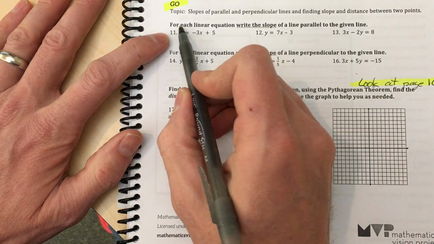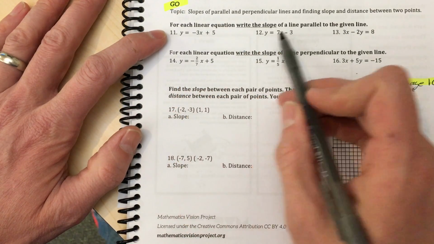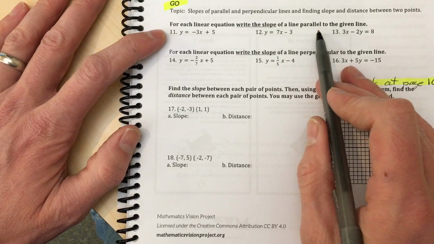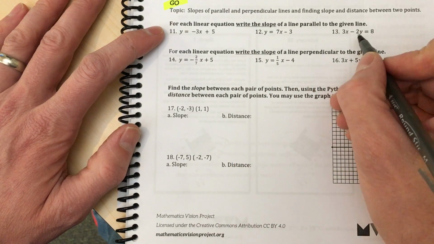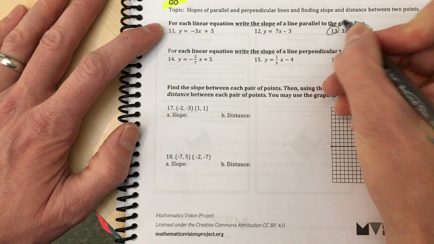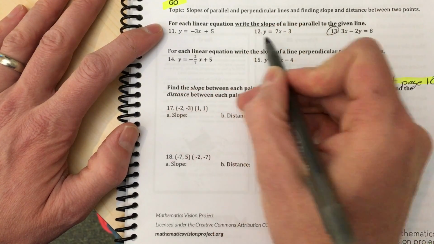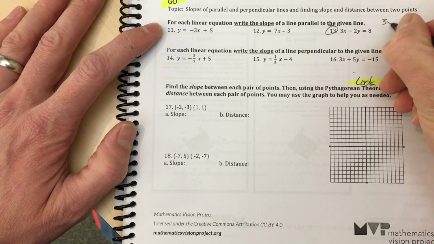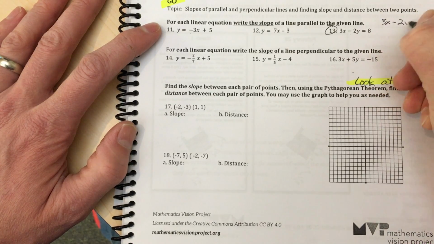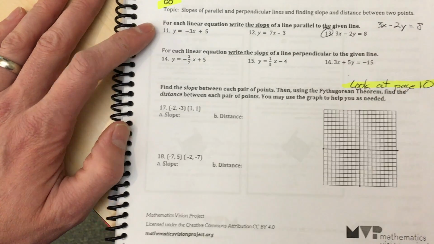It is: for each linear equation, write the slope of a line parallel to the given line. Okay, so I'm going to do the last one here because the other two you should know that the slopes are the same, so this should be negative 3, 7. But this one is a little bit more challenging, so I'm just going to rewrite it up here so that I have some room to work.